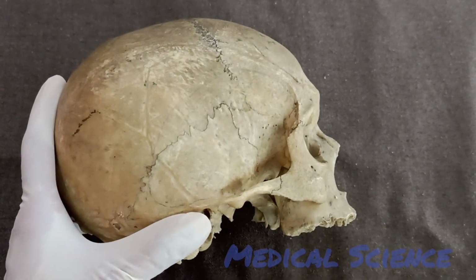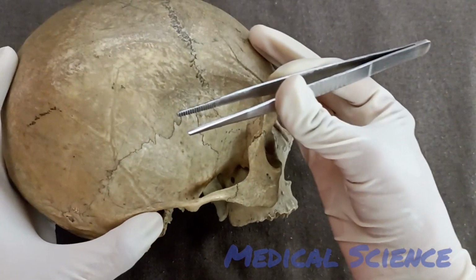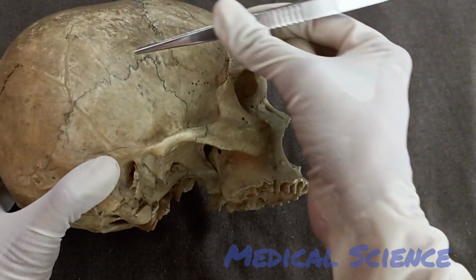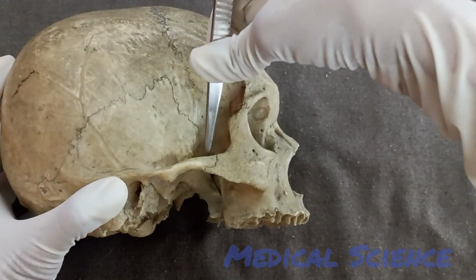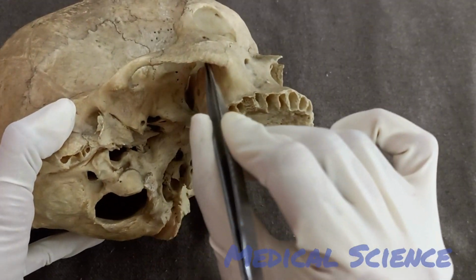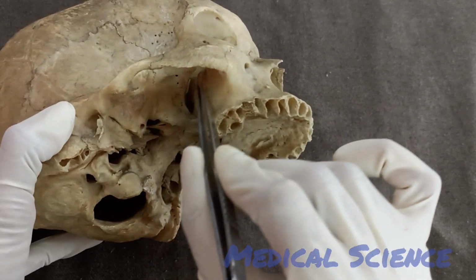So now come to the infratemporal fossa. The infratemporal fossa is a fossa which is present below the temporal fossa. This is the temporal fossa. So the infratemporal fossa is present below the temporal fossa. This is the region of the infratemporal fossa.